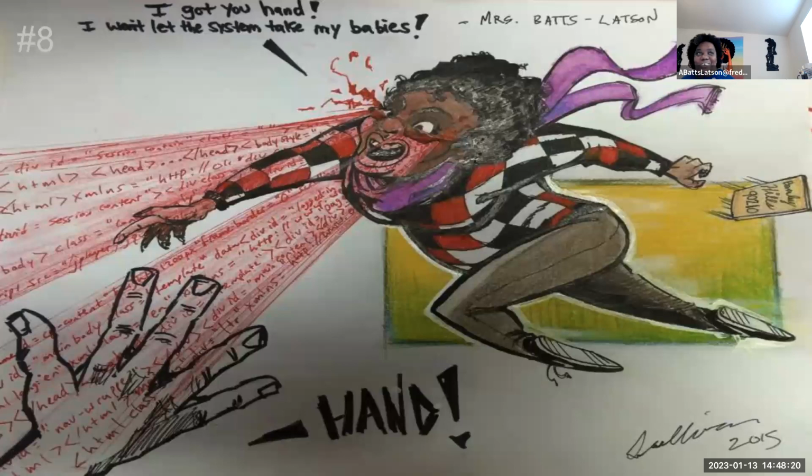Quick story, a student drew this. I have this favorite sweater that I wear, and this is pretty much my typical outfit in the classroom. In the web class, I say hand and they say hand. I always say, I'll come get you, hand. A student drew this and made me a comic strip character. I always wear these red glasses.